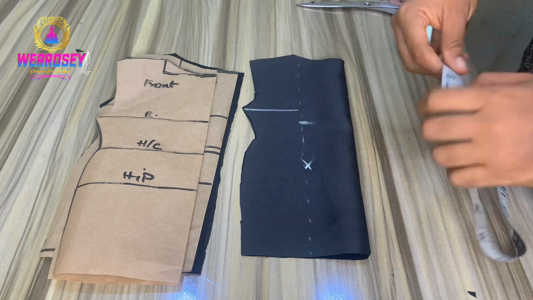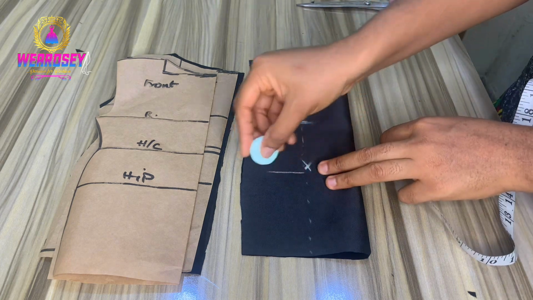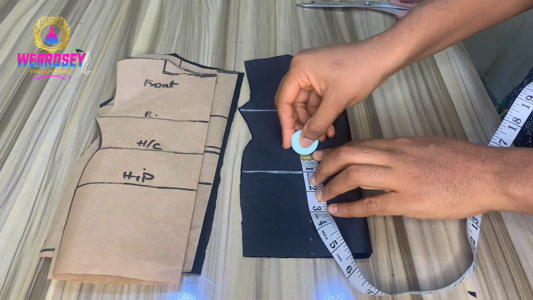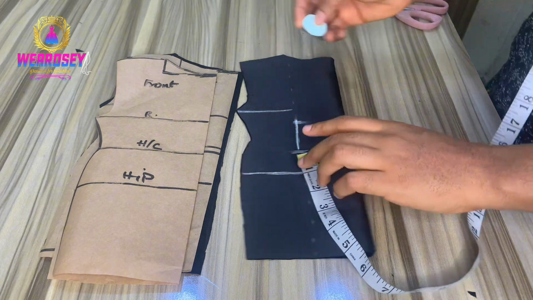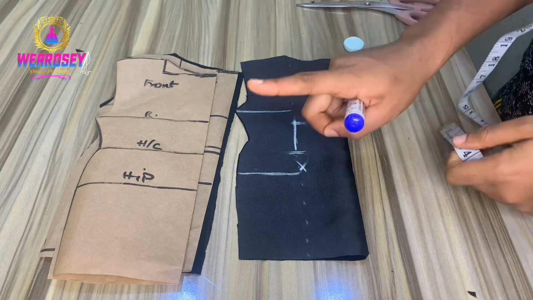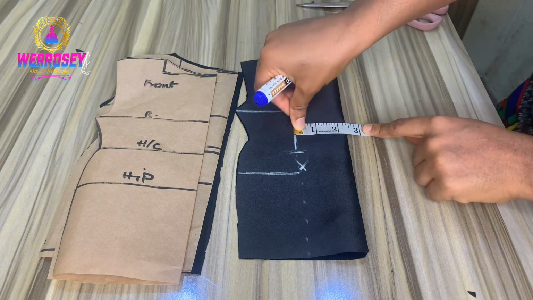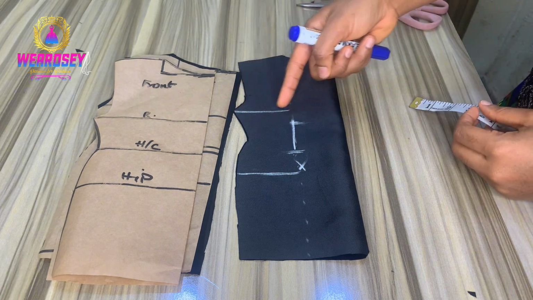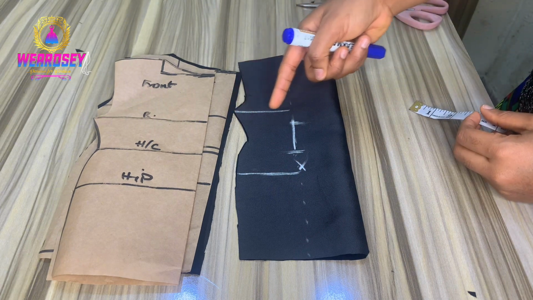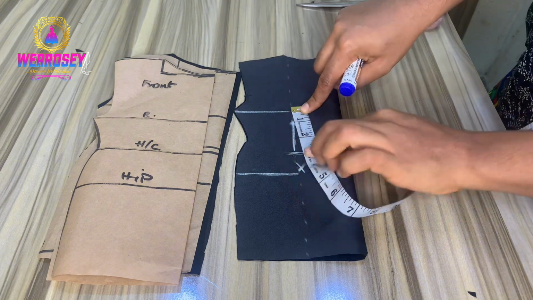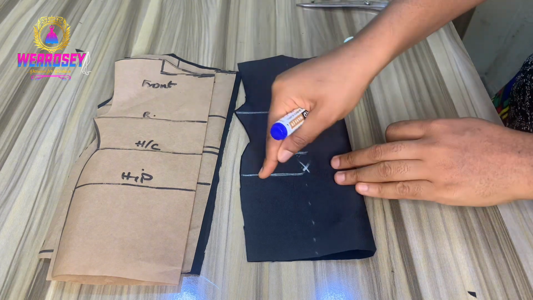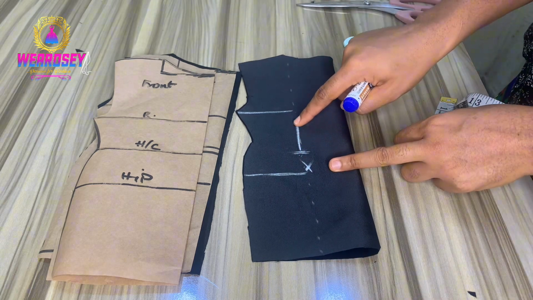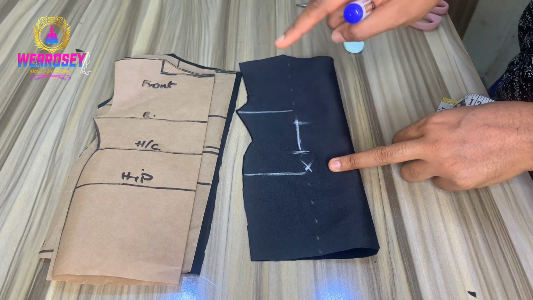Then you mark your hip line. Go 1 inch above your hip line, and then you connect the lines. See what I said? Your bust span divided by 2, you get 4. You mark a straight line. Then on your bust line, you come down by 1 inch. On your hip line, you go up by 1 inch, and then you connect the lines. That's where you're going to be drawing your darts.